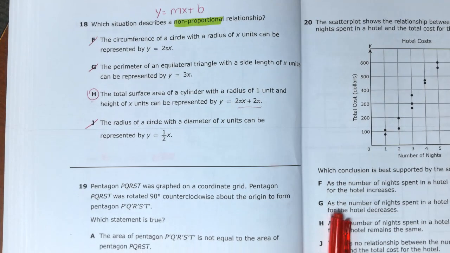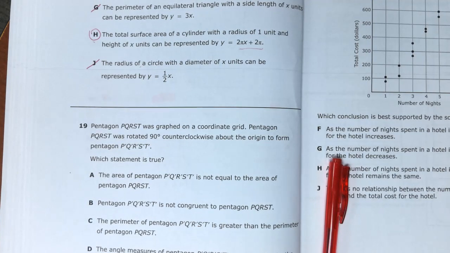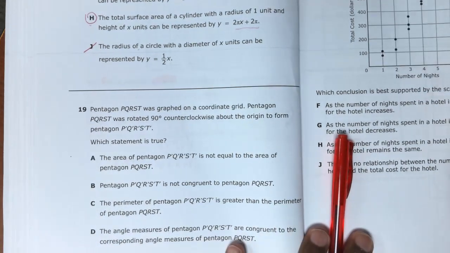So that was pretty straightforward. It just takes a little bit of thought. All right, number 19. See if I can give you some more room so you can see the rest of the question. There we go.